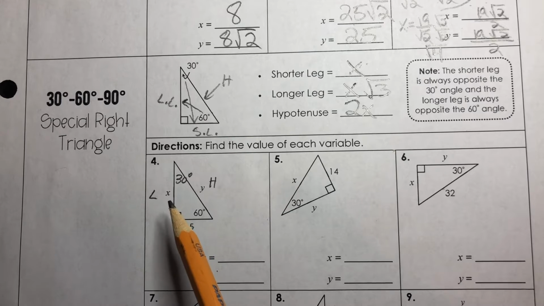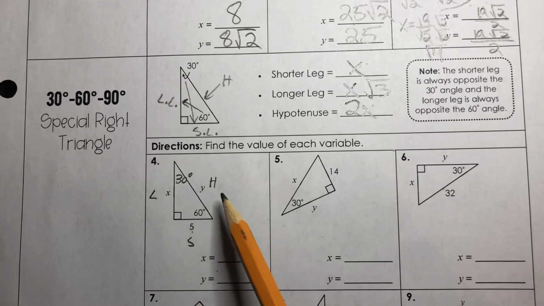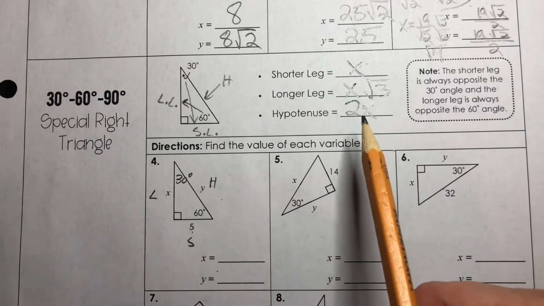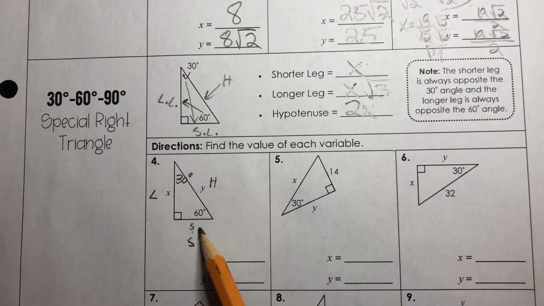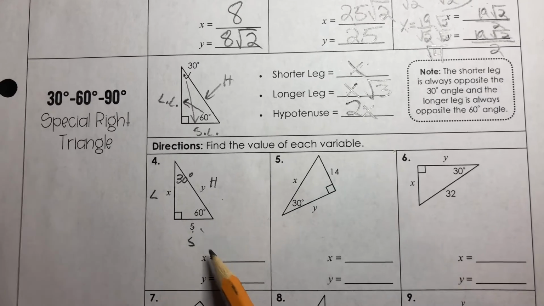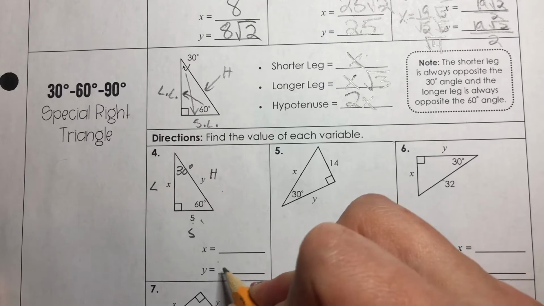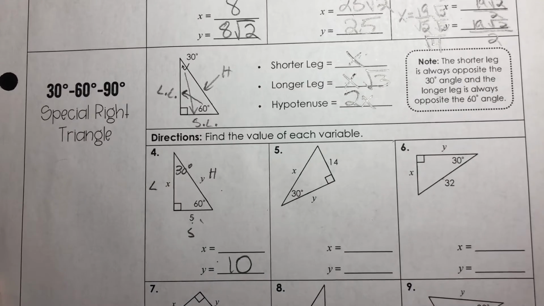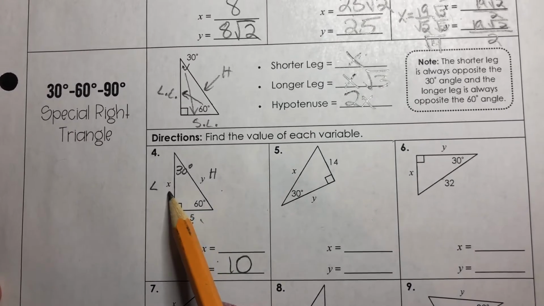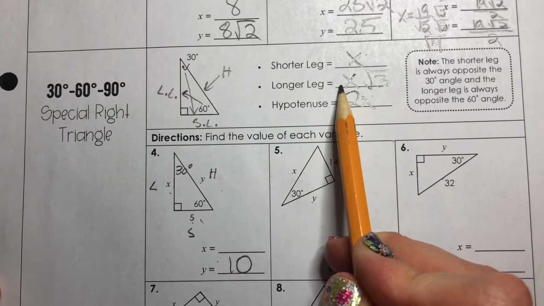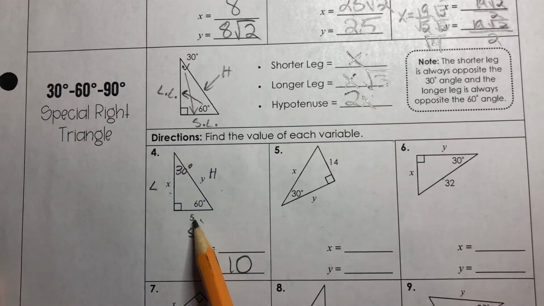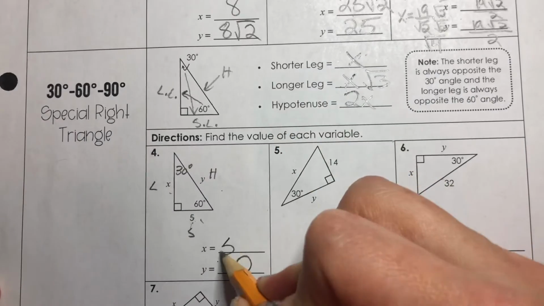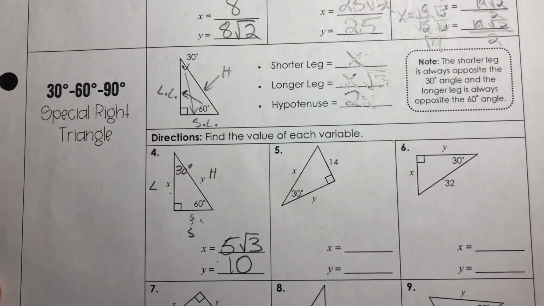We are asked to find the dimensions of the longer leg and the hypotenuse. Well, the hypotenuse is just twice the length of the shorter leg. Our shorter leg, in this case, is 5. So that means our hypotenuse is 2 times 5, which is 10. Okay, now we just have to find the longer leg. The longer leg is the shorter leg, x, times the square root of 3. So if the shorter leg is 5, our longer leg is 5 times the square root of 3. And we found our dimensions.